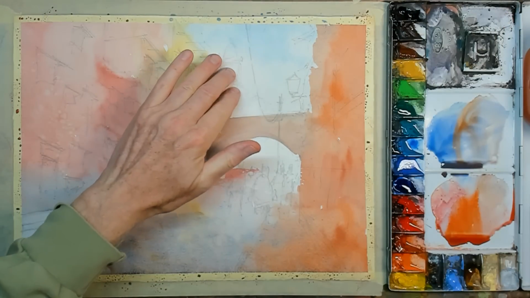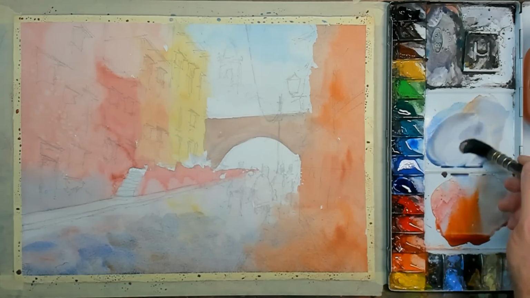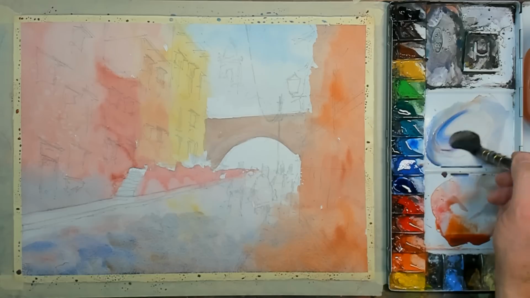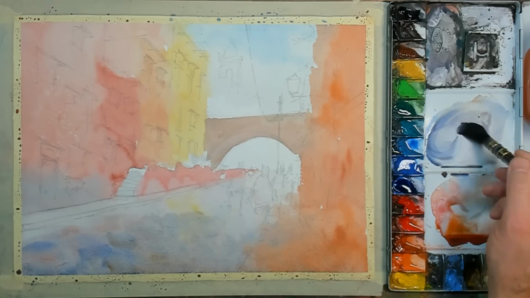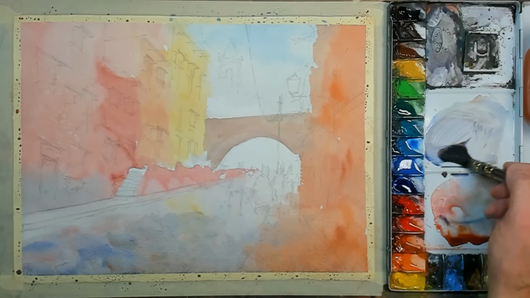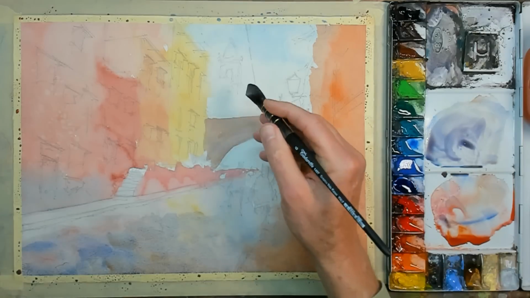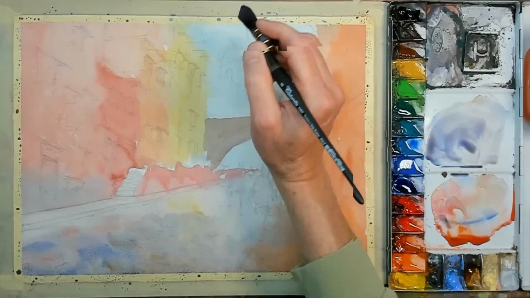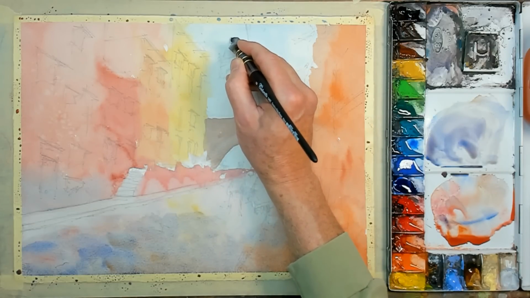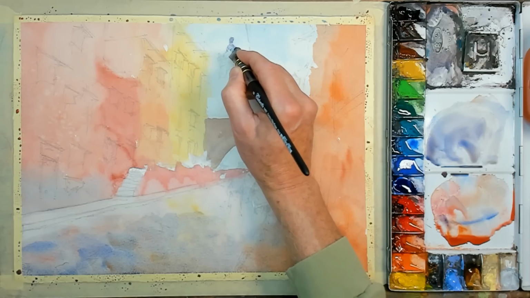All right, so this background is going to be fairly cool. So cobalt blue, a little bit of this mix here. So not too cool. And then just the sort of silhouetted shape.